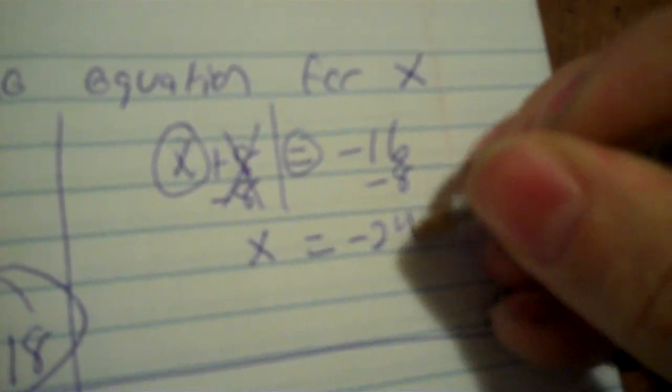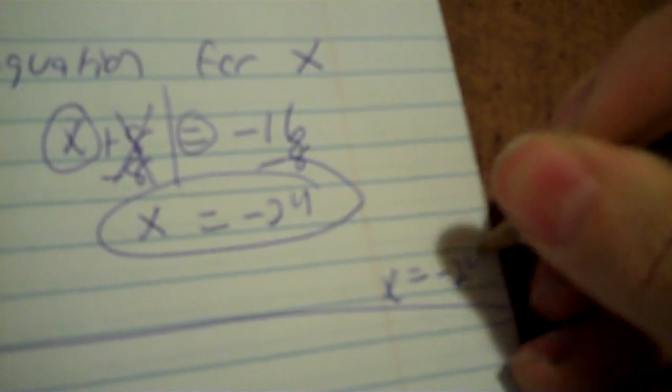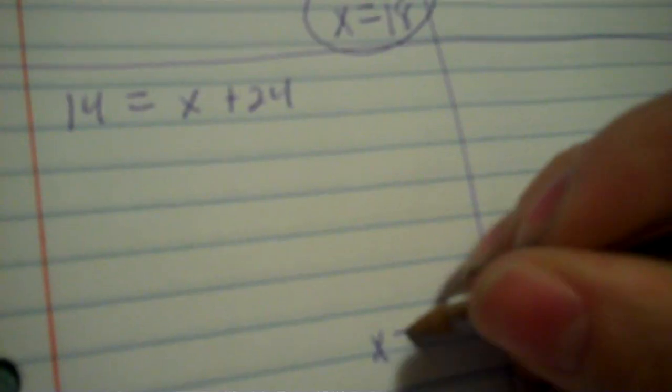Now on the other side, I'm at negative 16 minus 8. Okay, so negative 16 on a calculator, subtract 8 is negative 24. Okay, because my number line does not go that far. So negative 24 is the answer for x. Okay, next one. 14 equals x plus 24. I have to find what x is.